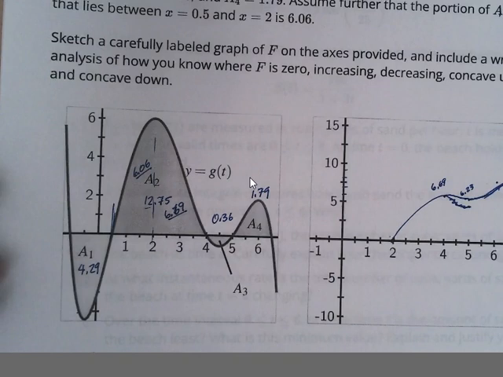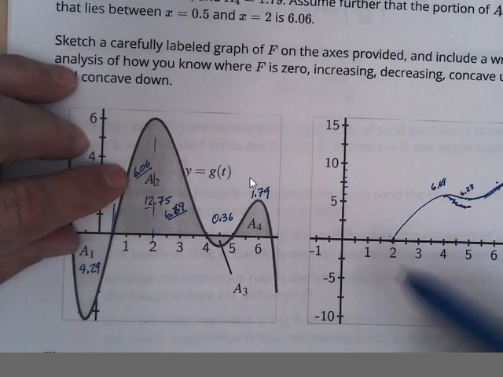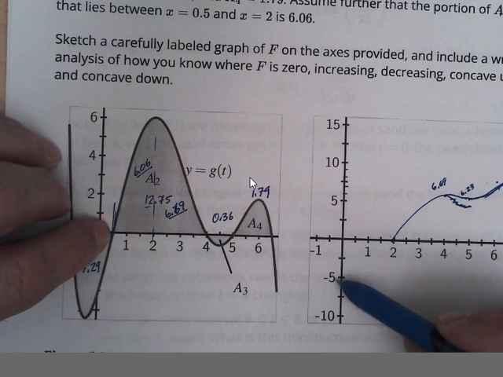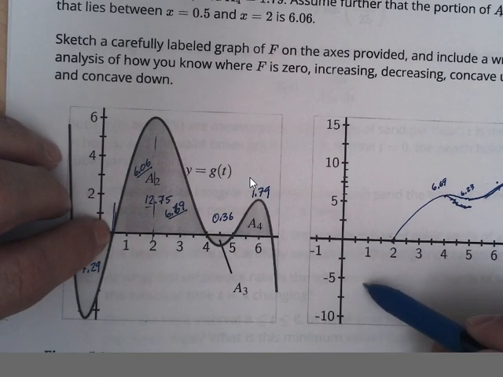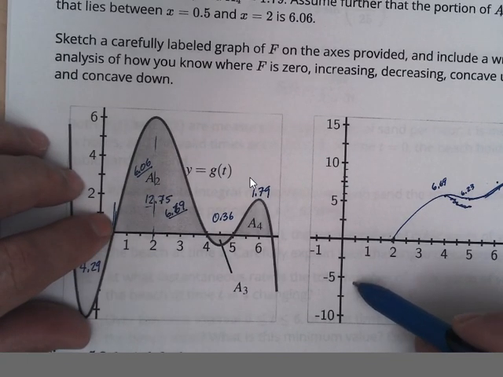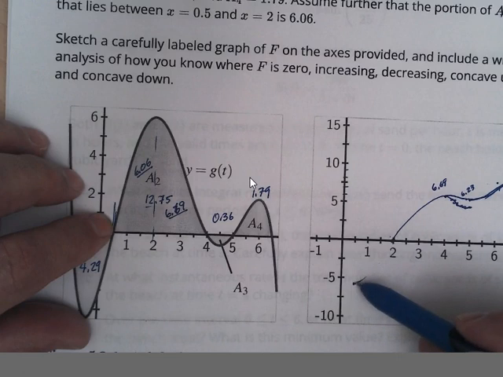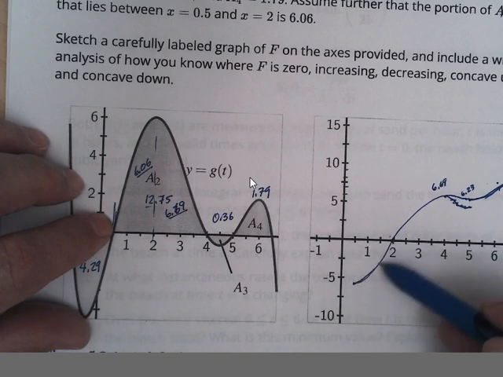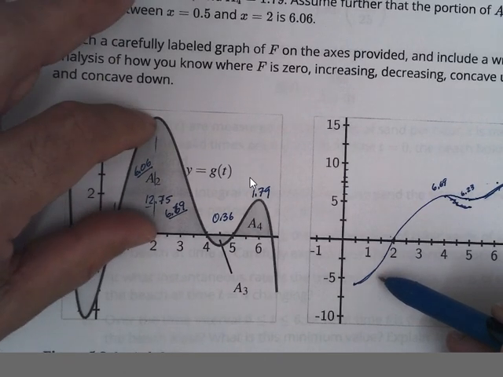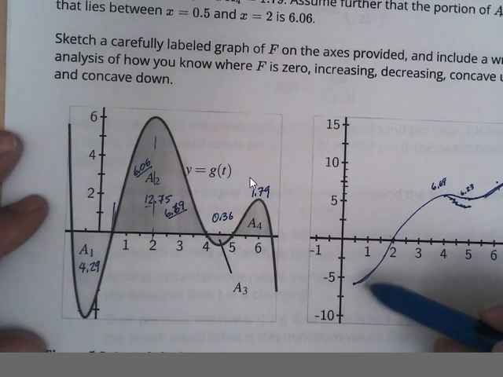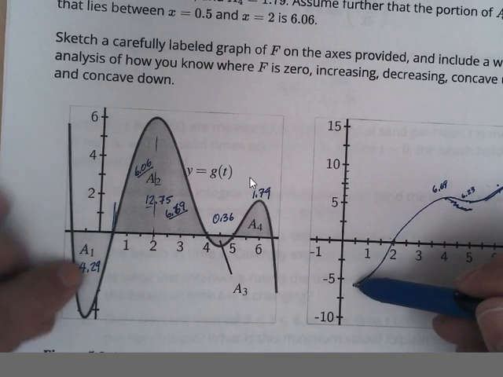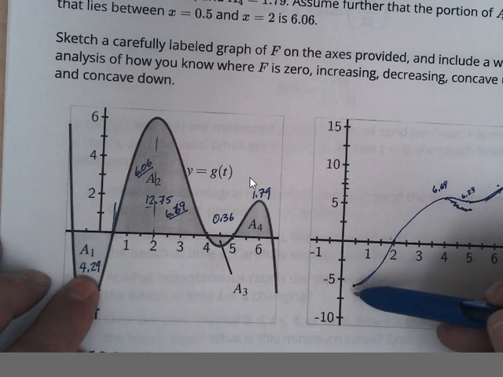Okay, to go backwards, this was 6.06. We're at 2, so we have to go down by a half, down 6.06, somewhere down here at 0.5. It's still positive slope, so it's concave up till it gets to there. And then before that, it's going up because this is positive area. This says it's going down, so we have to be coming down. And from here to there, it has to come down 4.29.